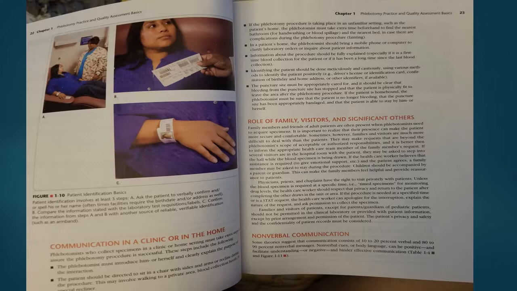Role of family visitors and significant others. Family members and friends of adult patients are often present when phlebotomists need to acquire specimens. It is important to realize that their presence can make the patient more secure and comfortable. Sometimes, however, families and visitors are much more difficult to deal with than the patients. They may make requests that are beyond the phlebotomist's scope of acceptable or authorized responsibilities, and it is better then to inform the appropriate healthcare team member of the family member's request.